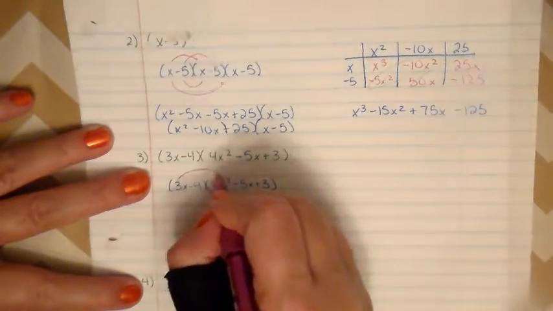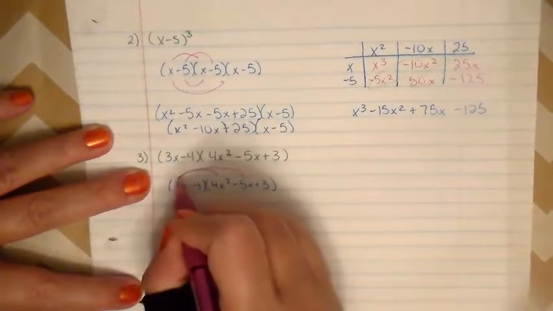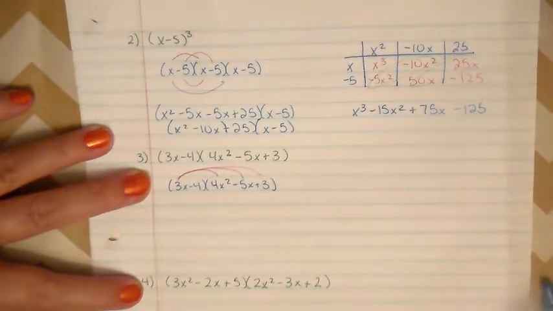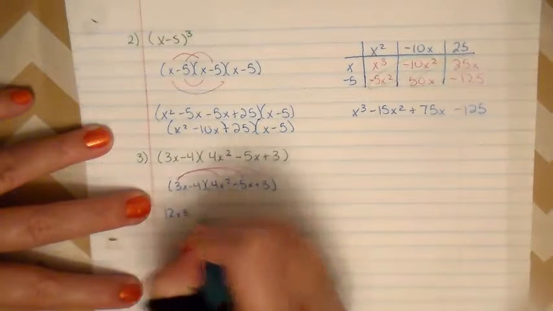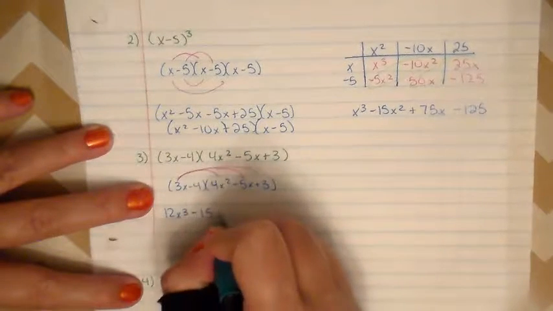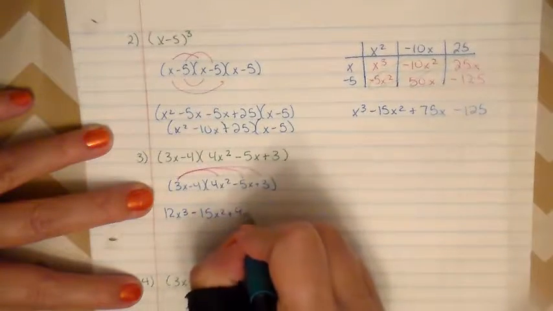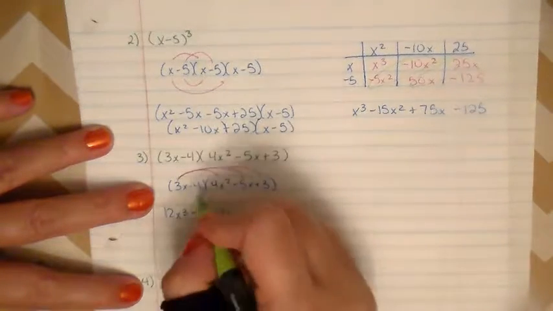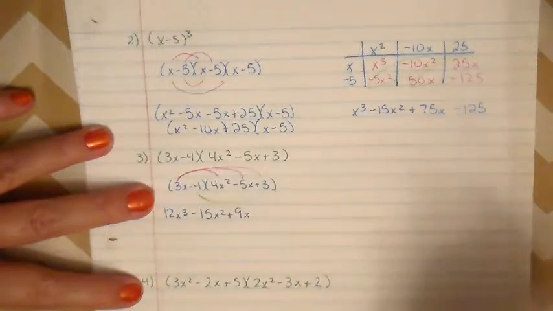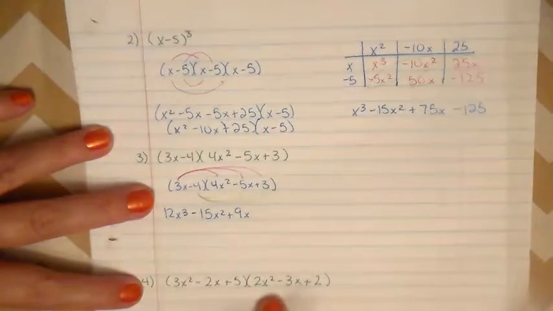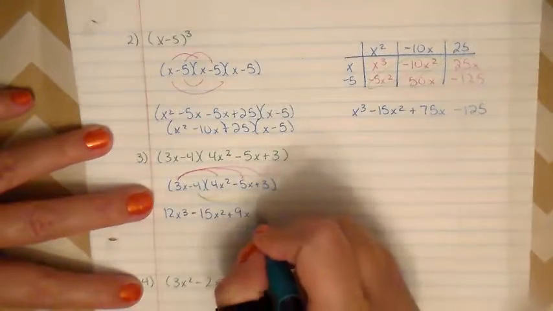I have to multiply each of these by 3. 3x. So I get 12x to the third minus 15x squared plus 9x. Then I multiply each of these by negative 4. With a 2 by 3 it's not terrible, but when we get down here to this 3 by 3 it gets kind of hard to keep track of.